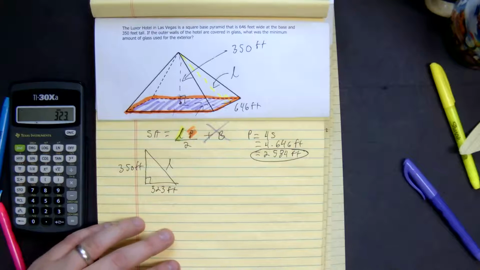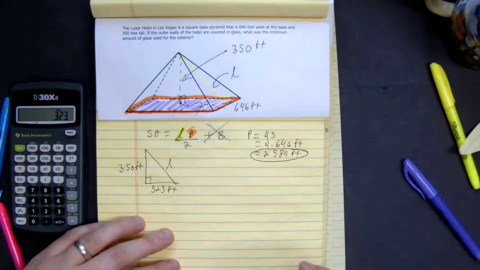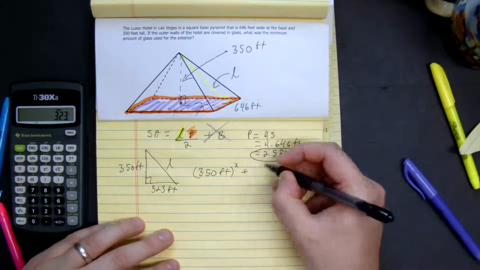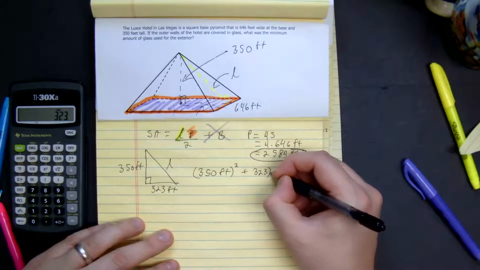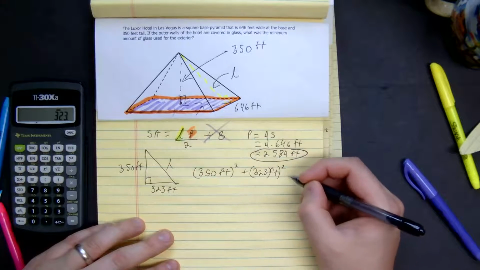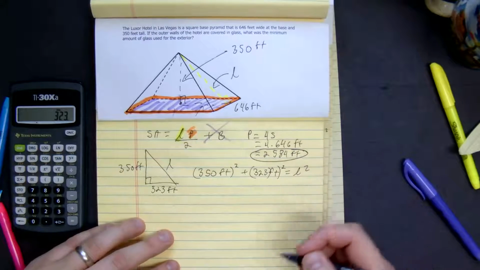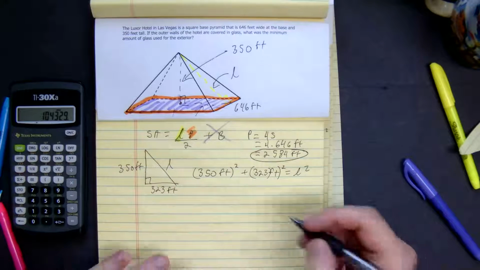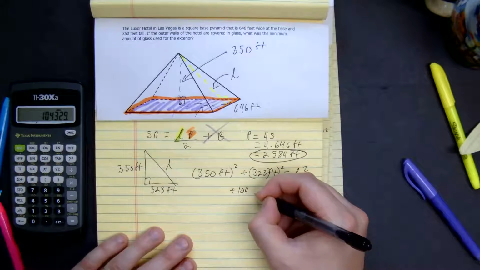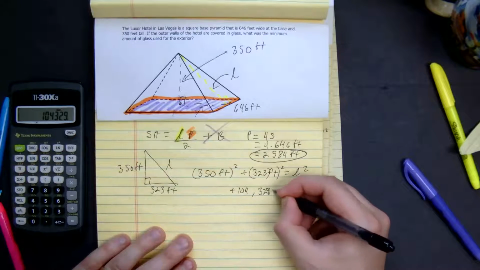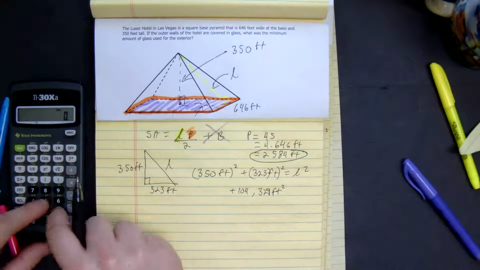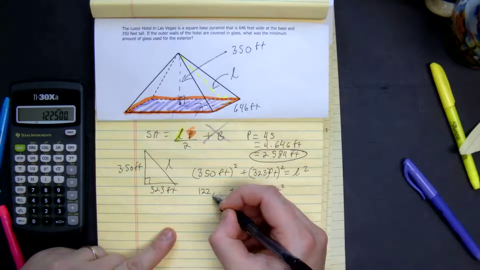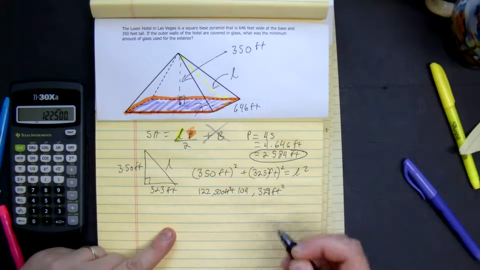We don't know it, so we'll use the Pythagorean theorem. The way we're going to go about it: 350 feet squared plus 323 feet squared equals the lateral height squared. 323 squared is 104,329 feet squared. 350 squared is 122,500 feet squared.